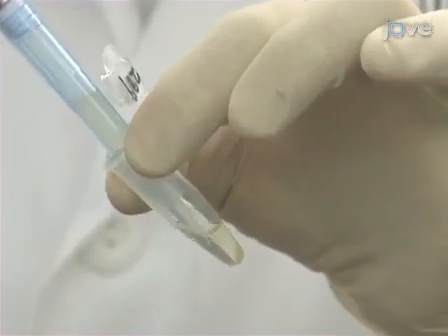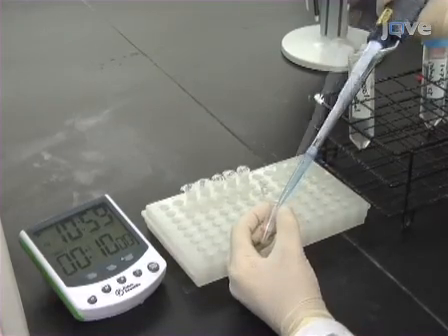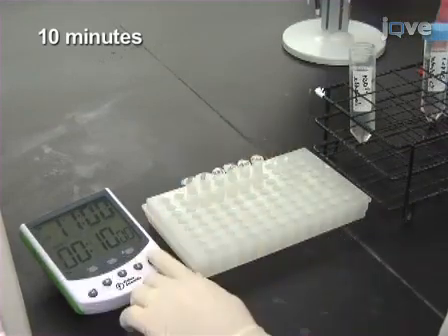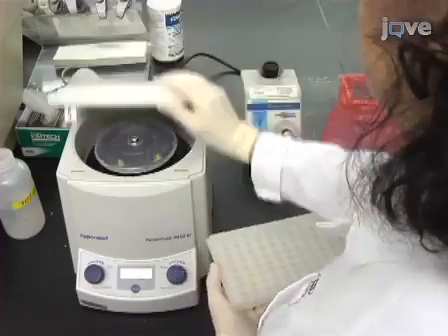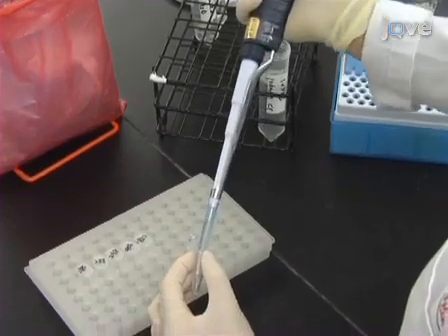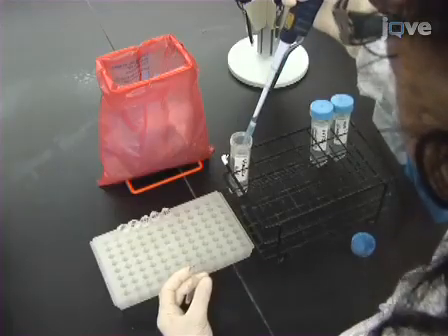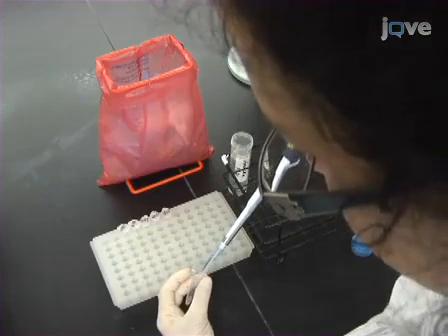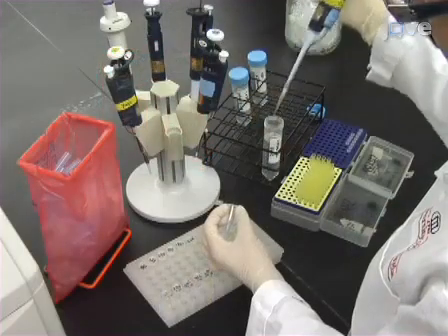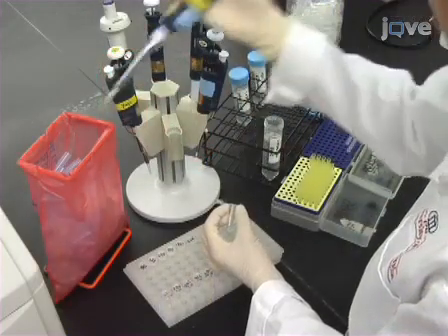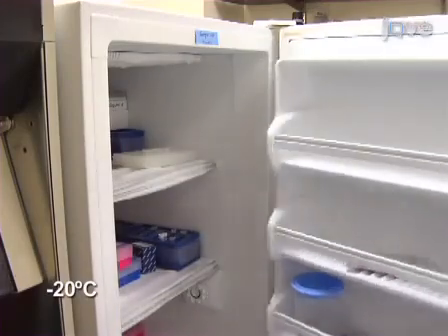Next, aspirate the supernatant and then resuspend the bacterial pellet in 1 ml of 100% ethanol. Incubate the ethanol suspended cells at room temperature for 10 minutes, and then recentrifuge to pellet the cells as before. Resuspend the pellet in 1 ml of PBS. After centrifugation, aspirate the supernatant and resuspend the pellet in 1 ml of sterile distilled water. Finally, dilute the cell suspension 1:20 with distilled water and store at -20 degrees Celsius for up to 1 month until ready to perform the PCR.